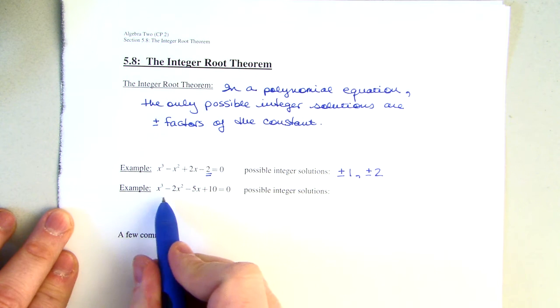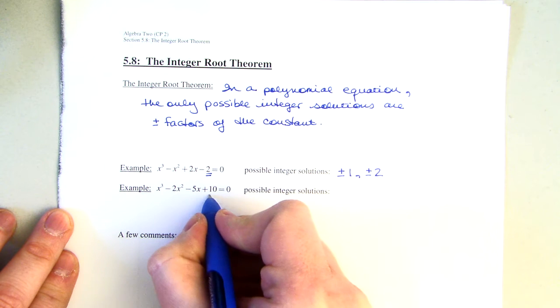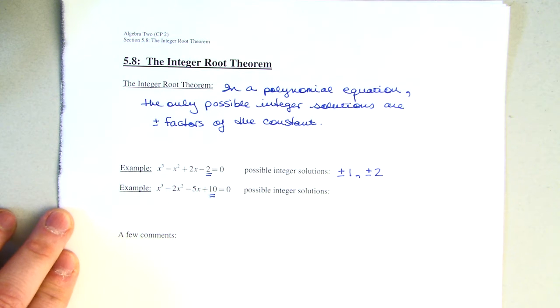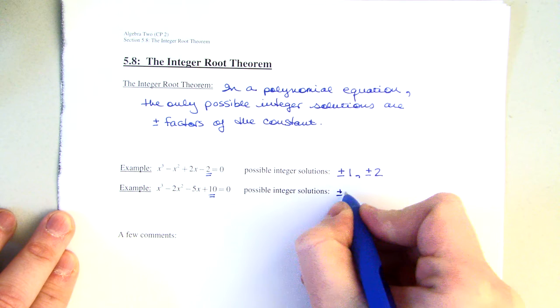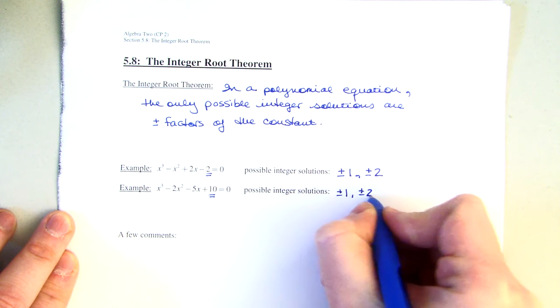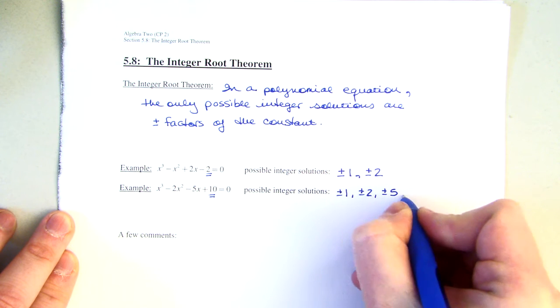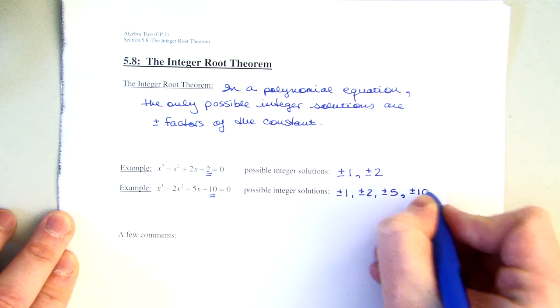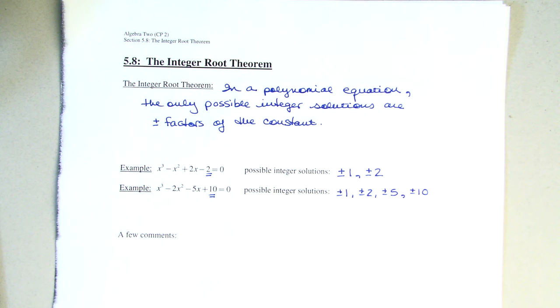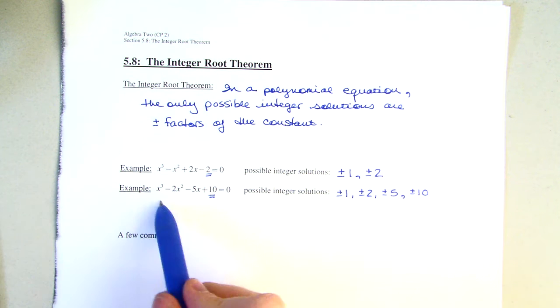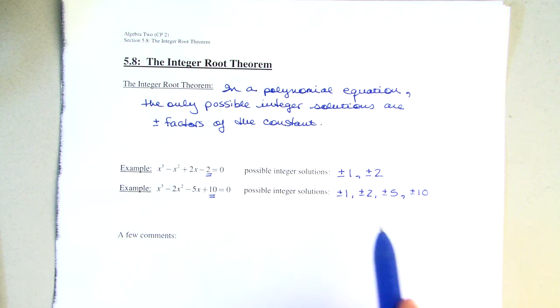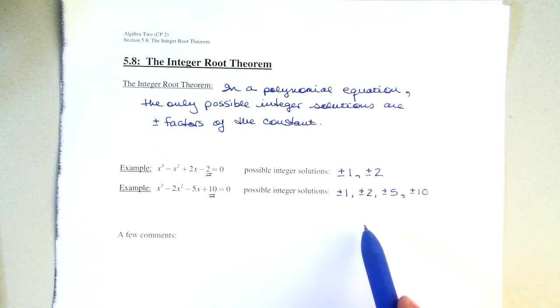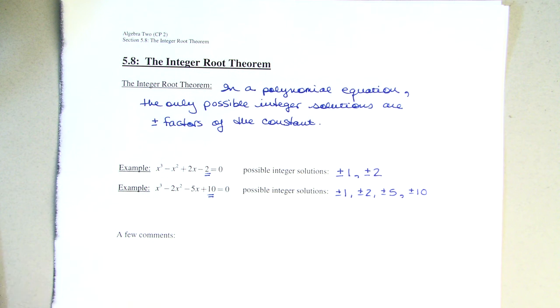In the next one, x cubed minus 2x squared minus 5x plus 10, the possible integer solutions will be positive or negative factors of 10. So plus or minus 1, plus or minus 2, plus or minus 5, plus or minus 10. Again, these are not all actual solutions. There's no way these 8 numbers would be actual solutions. There are only 3 solutions total. These are just the possible integer solutions.